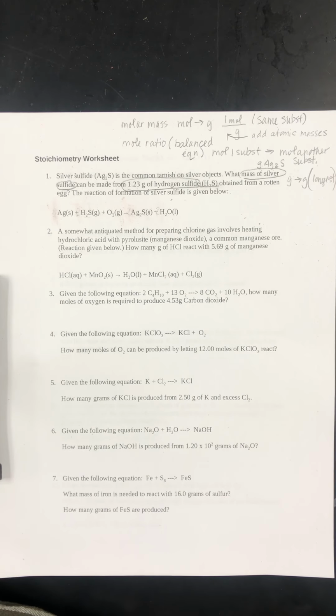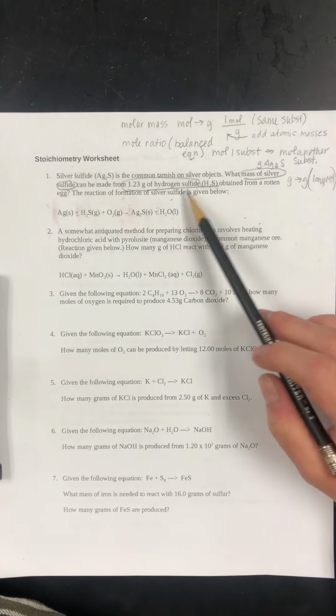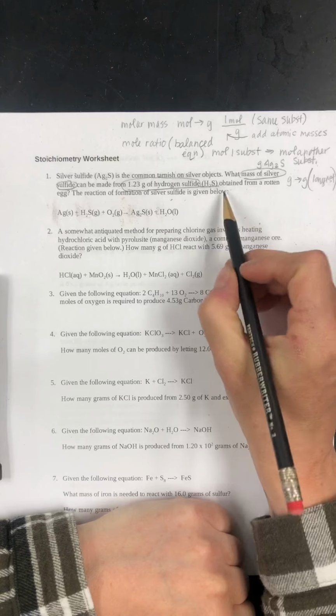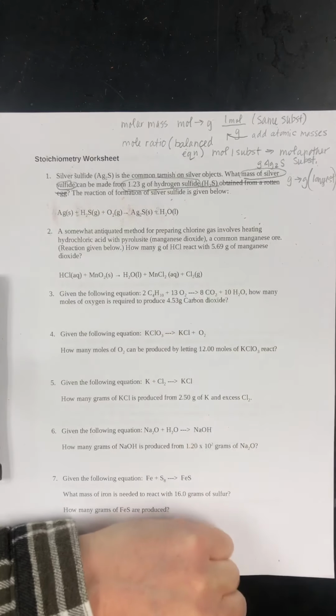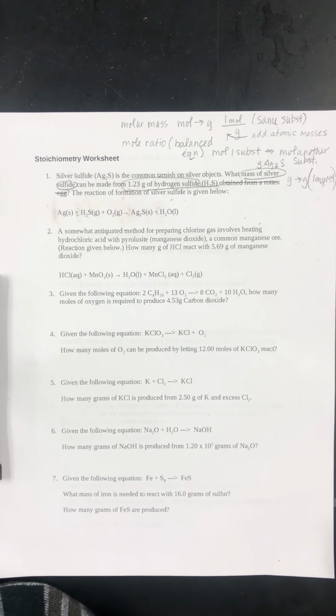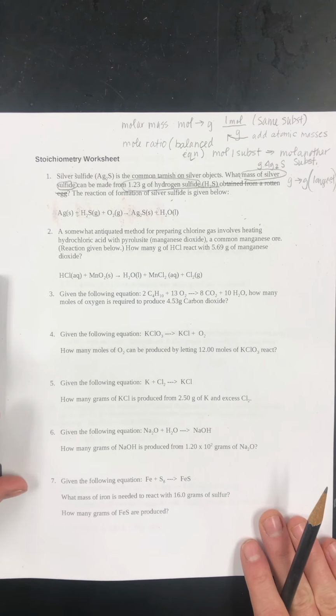Okay, so if we look at this, silver sulfide is a common tarnish on silver objects. What mass of silver sulfide can be made from 1.23 grams of hydrogen sulfide obtained from a rotten egg? The reaction and formation of silver sulfide is given below. So, a lot of times in word problems, they're going to put stuff in there that's not really important. This obtained from a rotten egg is not really important. Sometimes you may see it say something like reacted with excess reactants or something along those lines. It's just extra words that they put in there. It's kind of meant to confuse you.